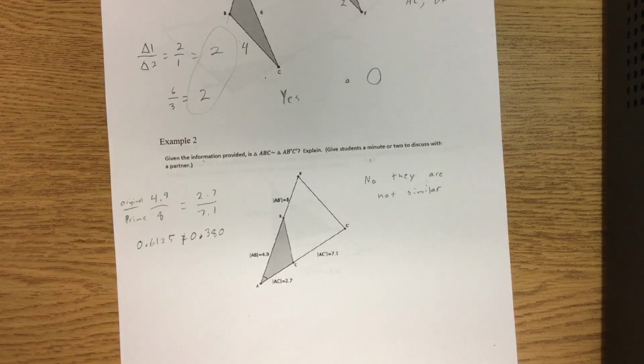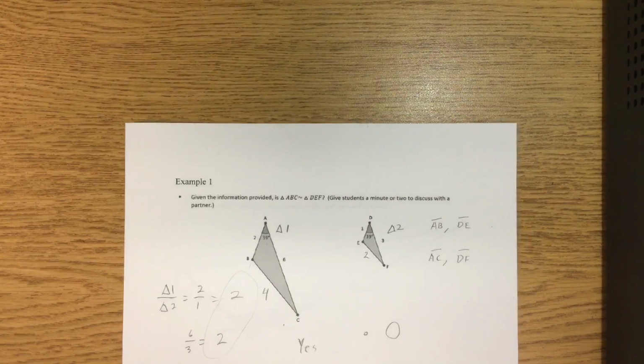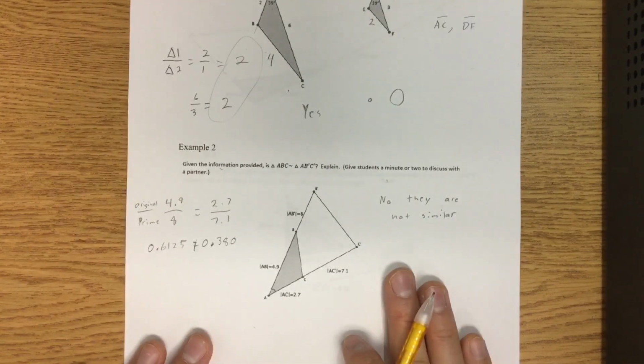So they are not similar. Based off of this, we know that the sides aren't proportional. It's not going to be a similar triangle. So that would be what we'd use here. In this one, the sides are proportional. In this one, they are not proportional.